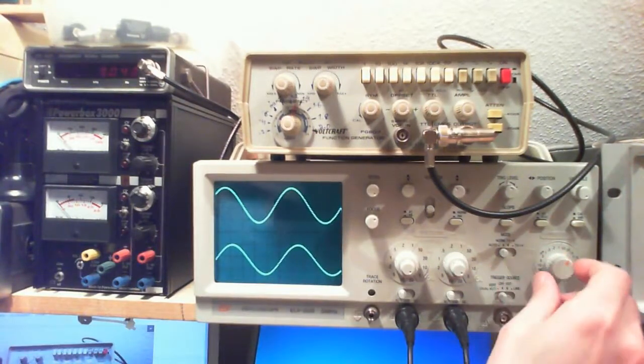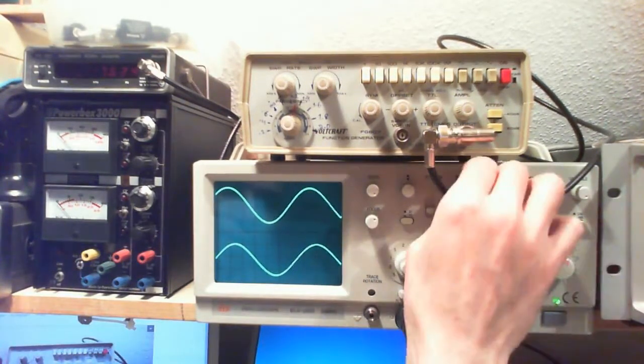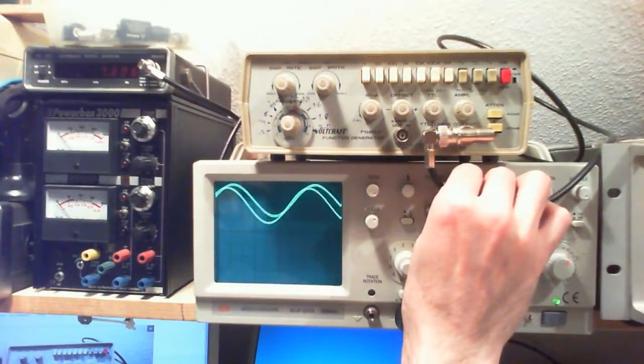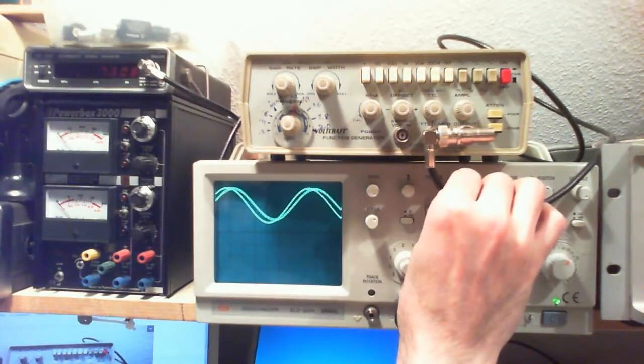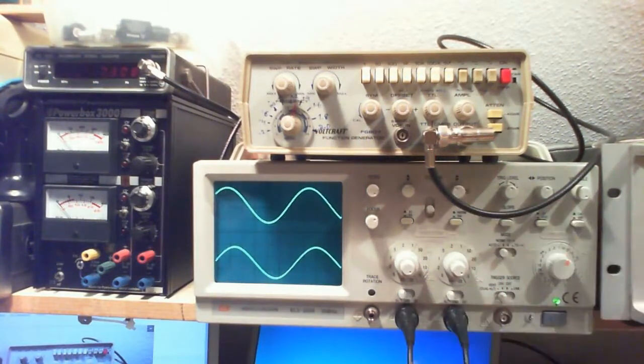I do have some phase shift here. The phase shift actually started somewhere about 7 kilohertz or so. Let me go back and see where the phase shift actually started.